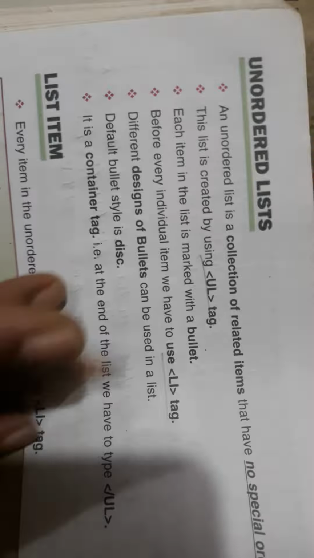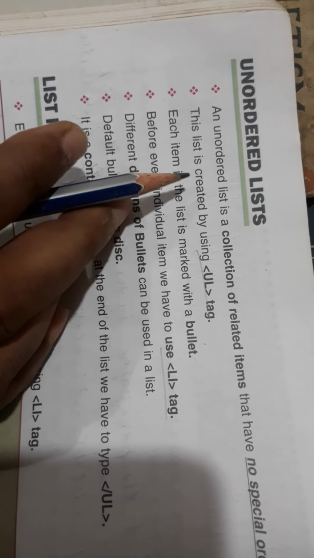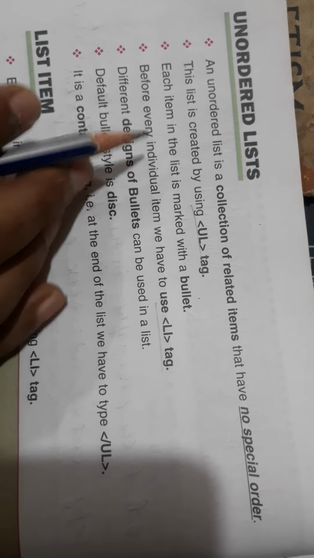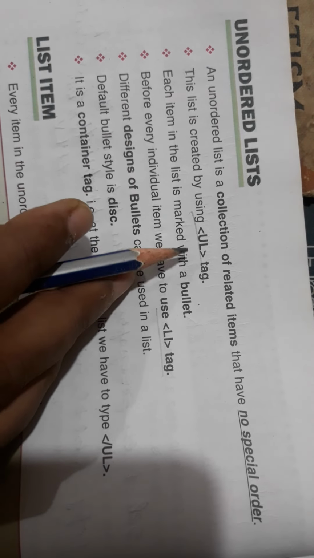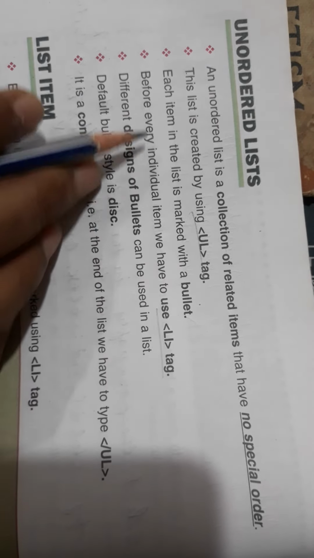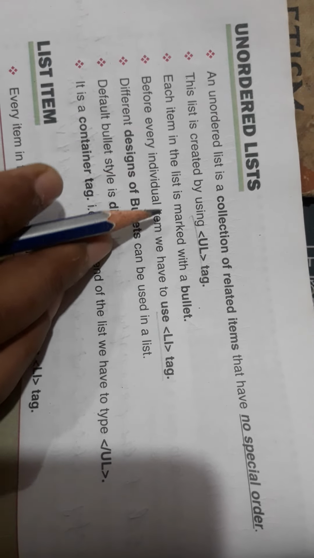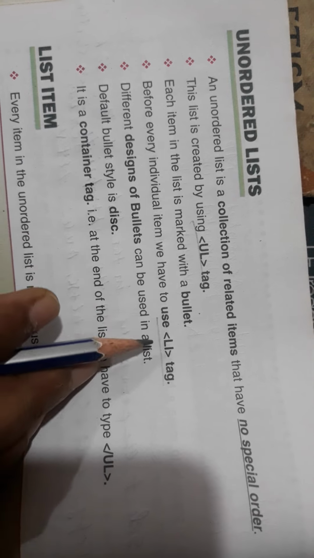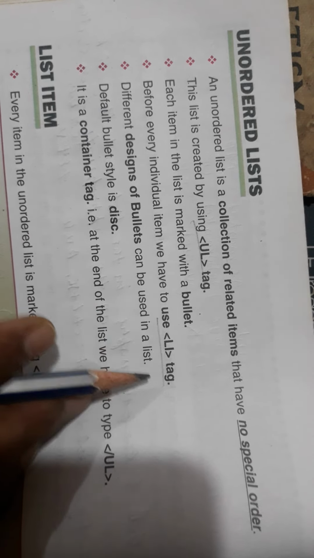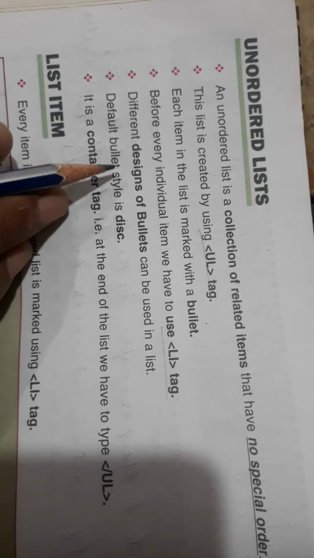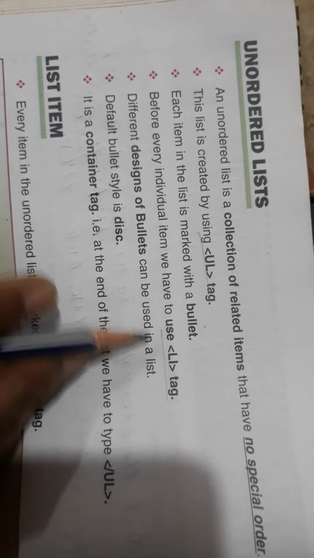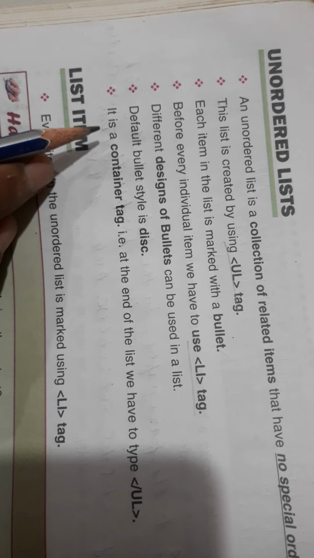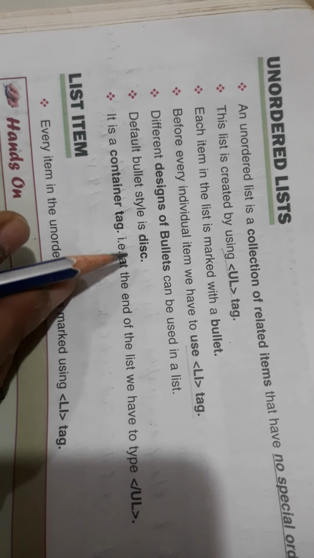Now next thing, unordered lists. An unordered list is a collection of related items that have no special order. This list is created by using the UL tag. Each item in the list is marked with a bullet. Before every individual item we have to use the LI tag. Different designs of bullets can be used in a list. The default bullet style is disk.